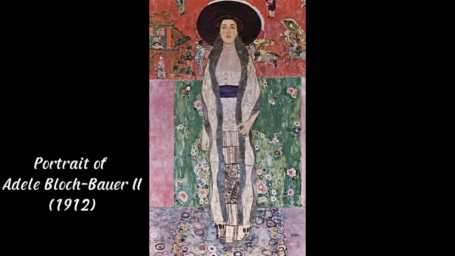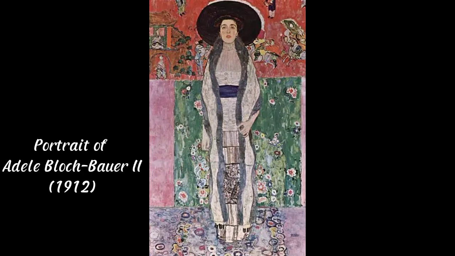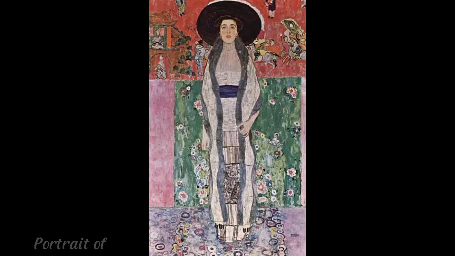The ninth famous painting is Portrait of Adele Bloch-Bauer II. Portrait of Adele Bloch-Bauer II is a painting produced by Gustav Klimt in 1912. The subject of this painting was a refined, art-loving Vienna salon lady who was also a good friend of Klimt. The painting is in a private collection.